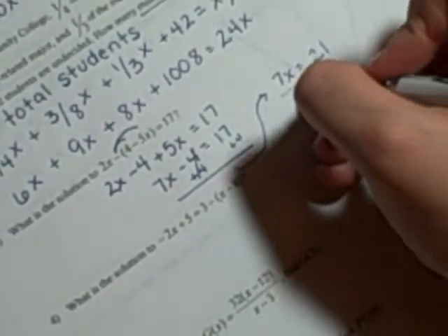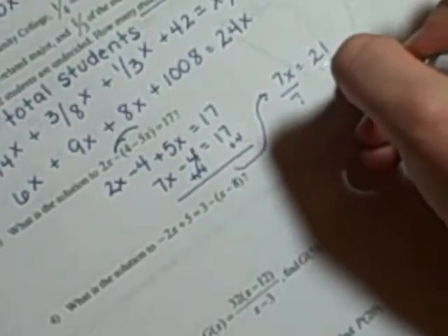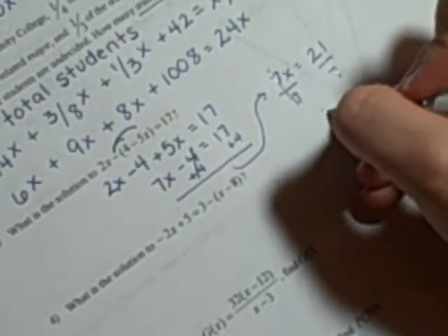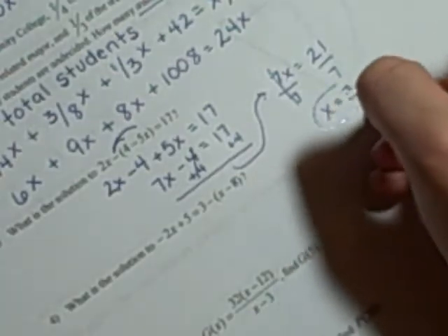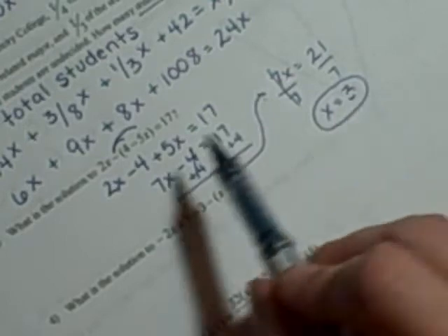And then divide both sides by 7, and you end up with x equals 3 for your final answer there. Okay? And you could always go back and check your work.